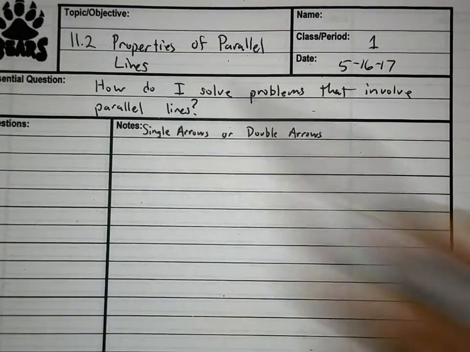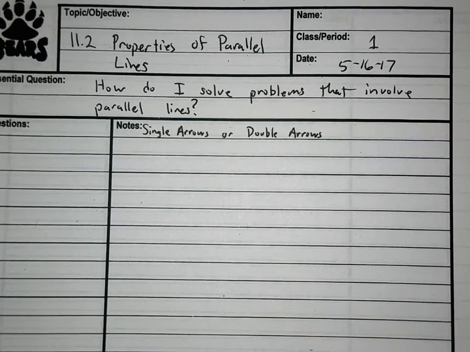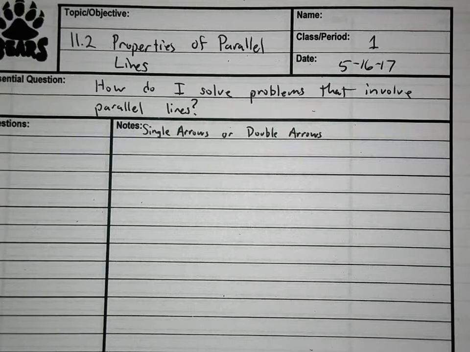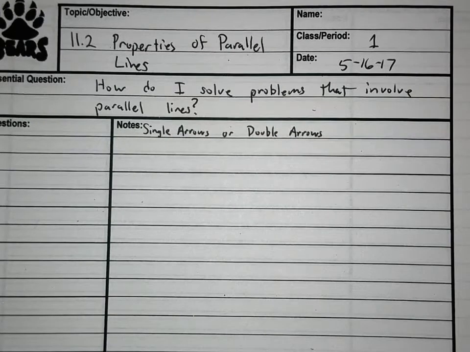11.2 is on properties of parallel lines, and this is the section where we start solving some problems that involve parallel lines. So every problem that you have isn't trying to see if you know what types of angles they are. What types of angles they are is a section 1 idea. I'm hoping you know which ones are alternate interior, which ones are alternate exterior, which ones are same side interior, which ones are same side exterior. That's what we should have learned in section 1. In section 2, we're going to start solving some problems.